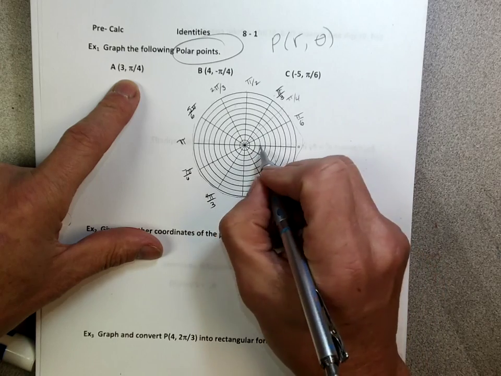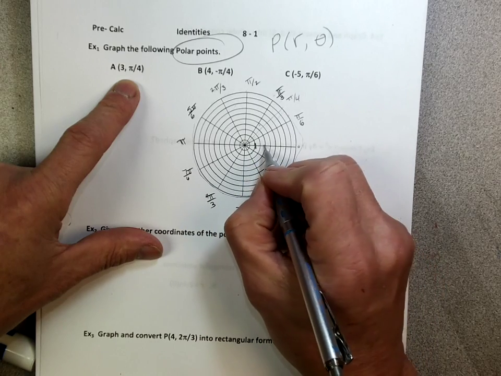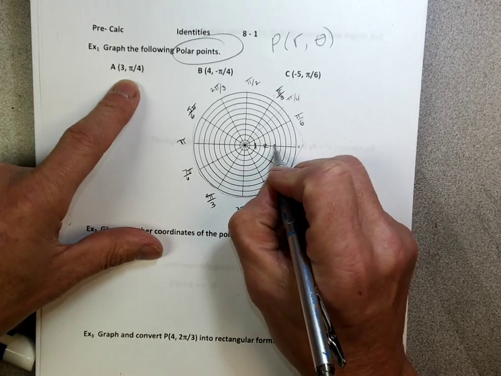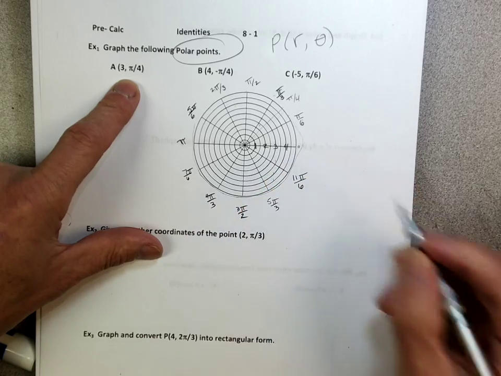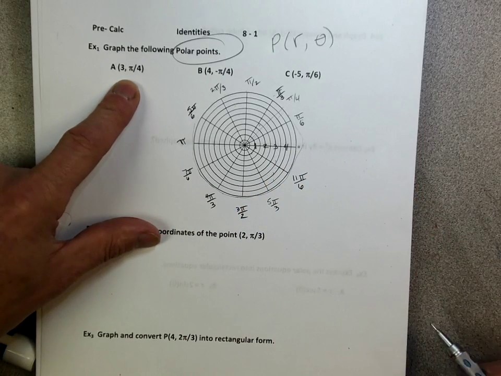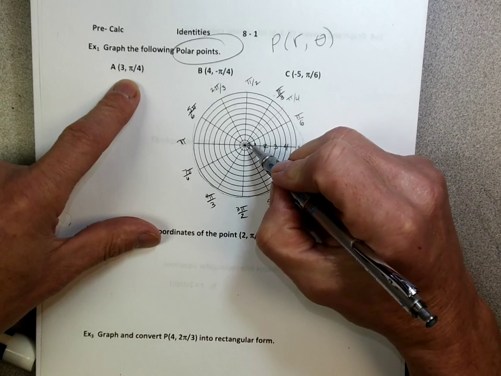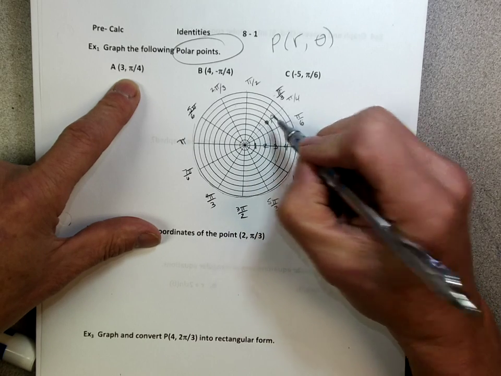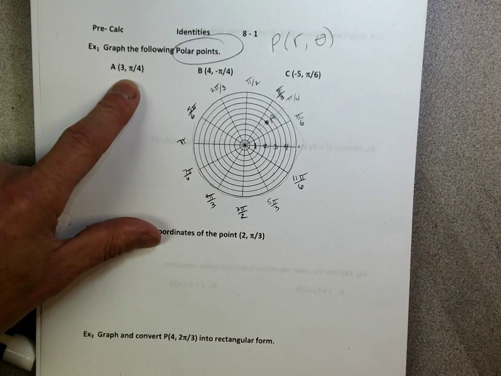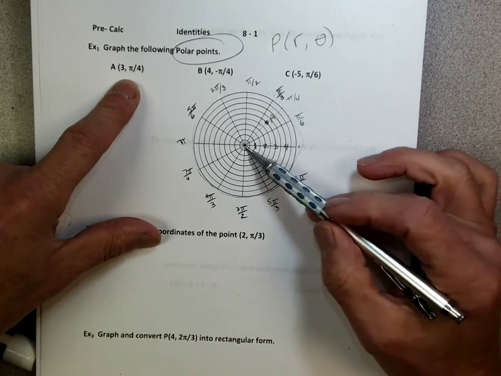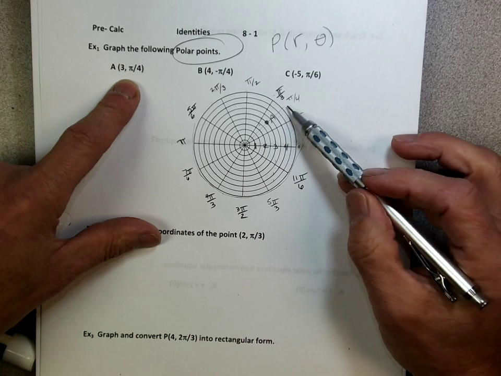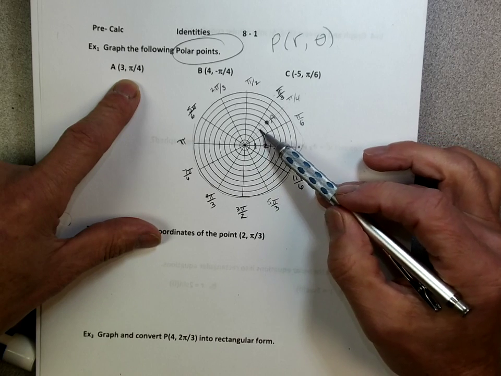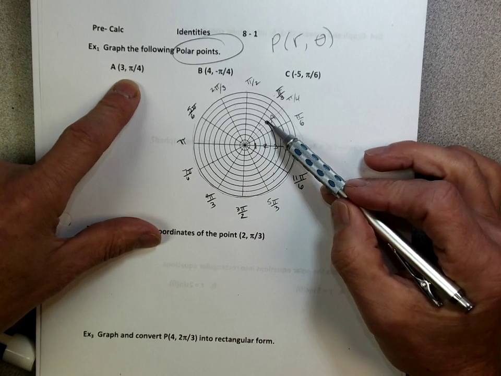And I like to go by halves on my scale, so I go 1, 2, 3, and there's point A, right about there. We just went to pi fourths, 45 degrees, and I just went out 1, 2, 3. That's what my point is.